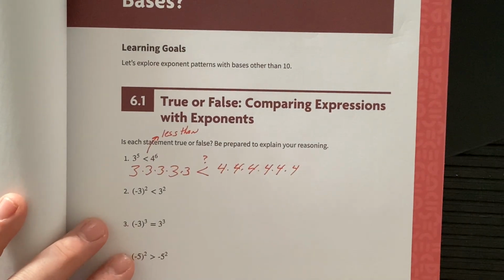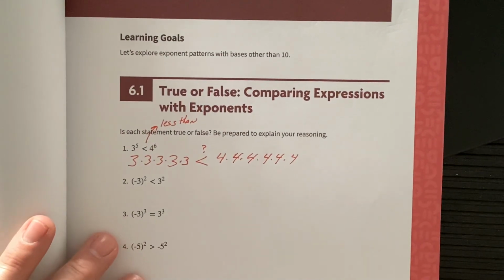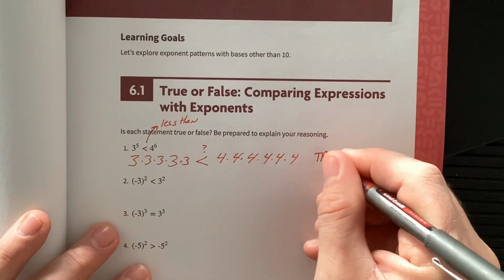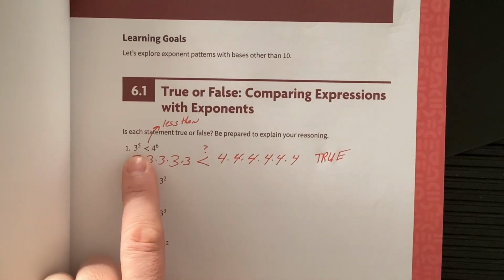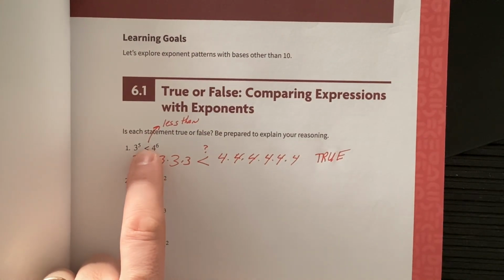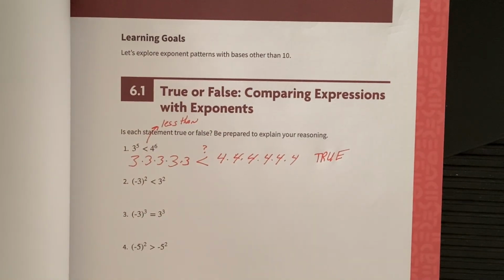Why? Because 3 to the power of 5 is 243, but 4 to the power of 6 is 4,000. Yeah, you certainly could figure it out. The base is smaller and the exponent's smaller, so that's definitely going to be a smaller number. But yes, you could always check it as well.